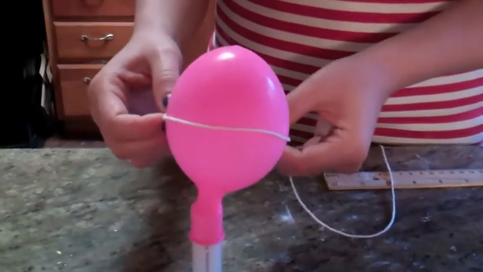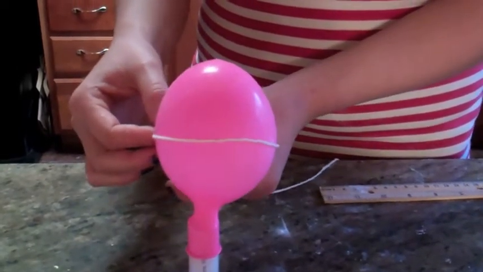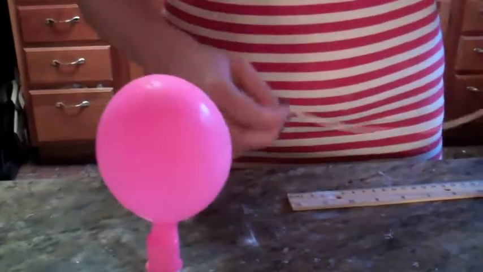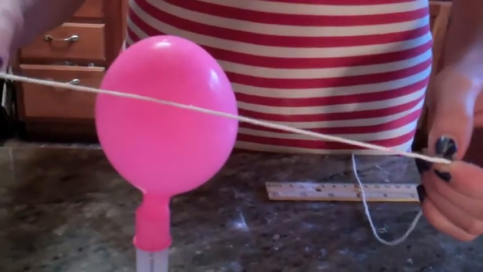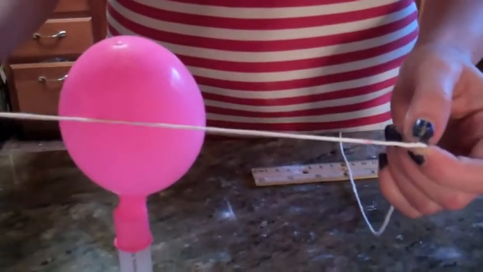Once the balloon fully expanded, I used a string to measure the circumference. I then measured how long that was with a ruler. I measured 2 more times just for better accuracy.